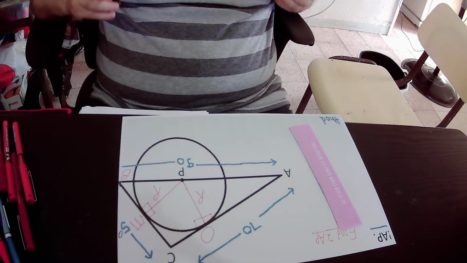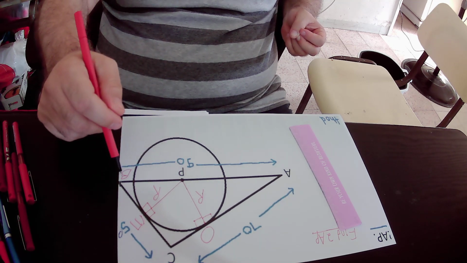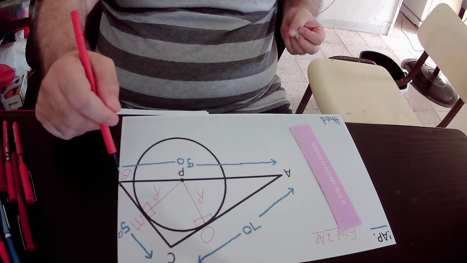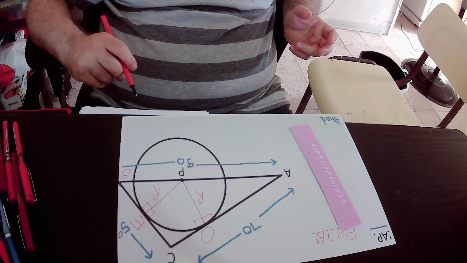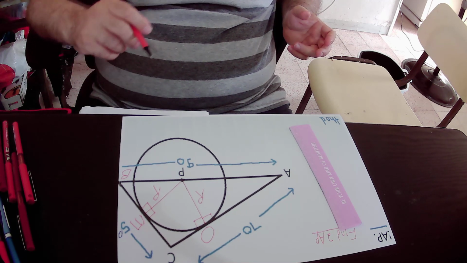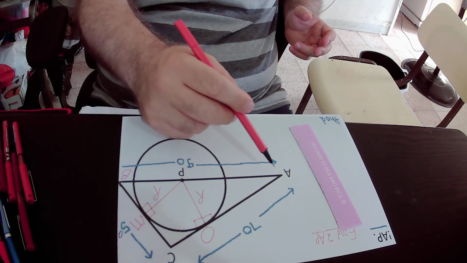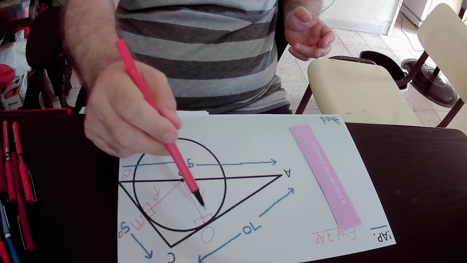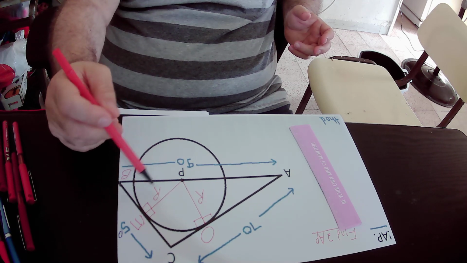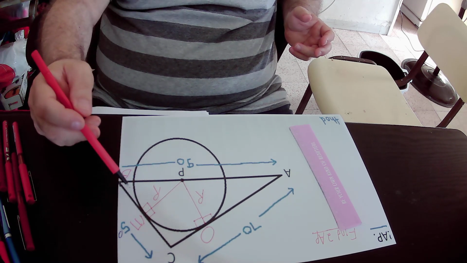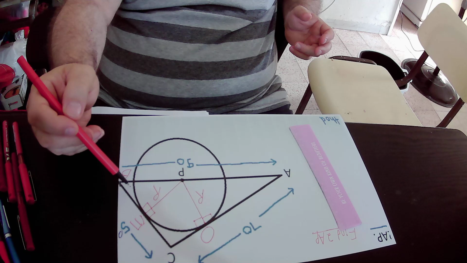Again, in any circle, a radius and a tangent to this radius are perpendicular to each other. So PO is perpendicular to AC or AO, and also PE, the radius of the circle, is perpendicular to the tangent CE or CB.